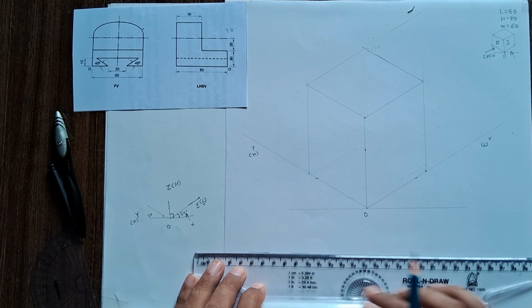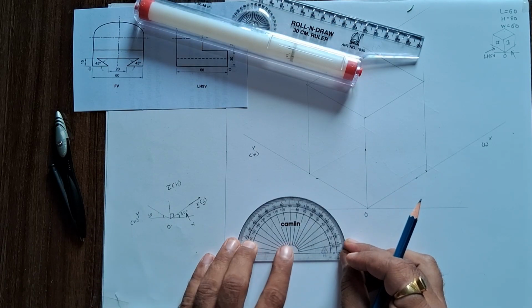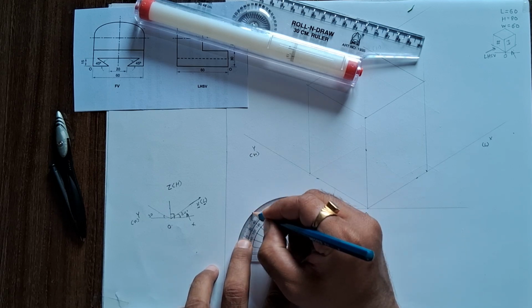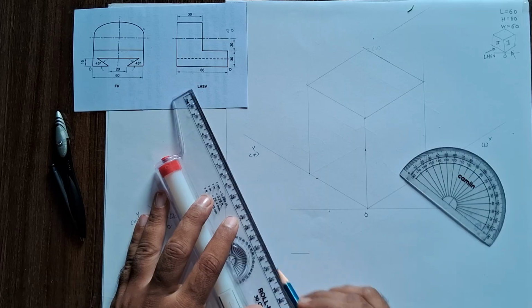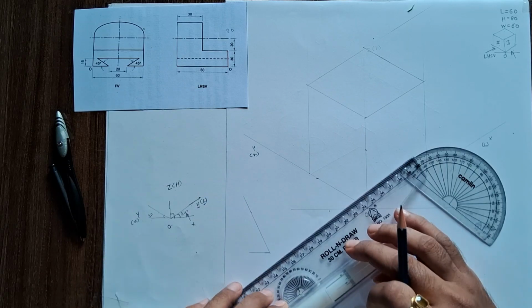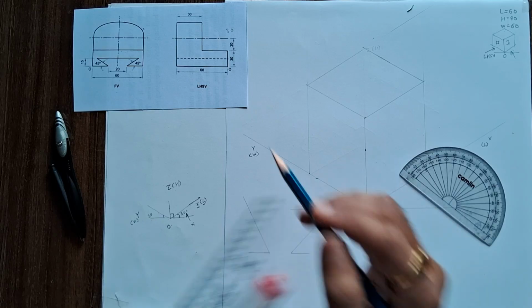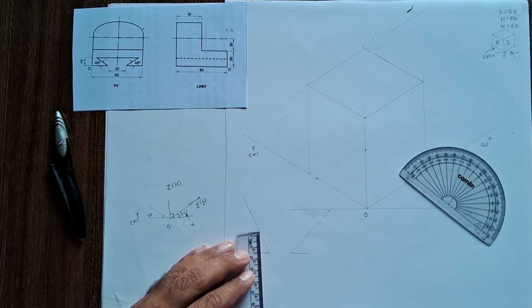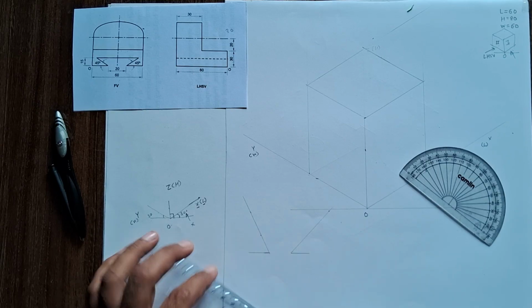Mark a 45-degree angle on both sides, 45, this is 45. And the height from base is 15 mm.